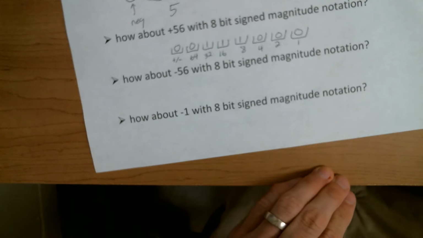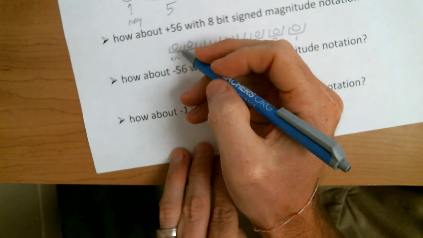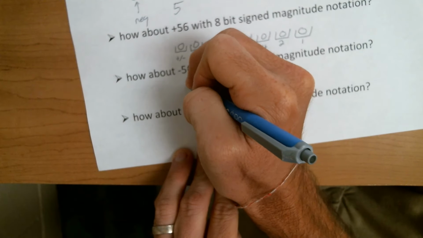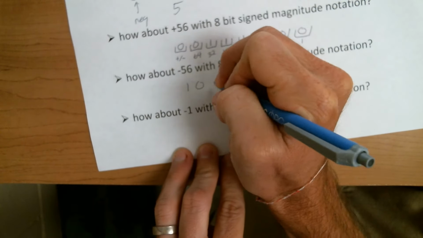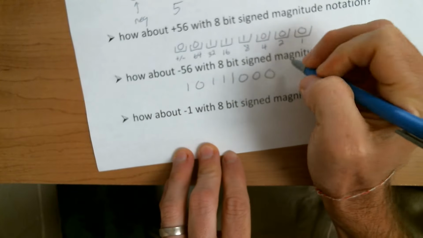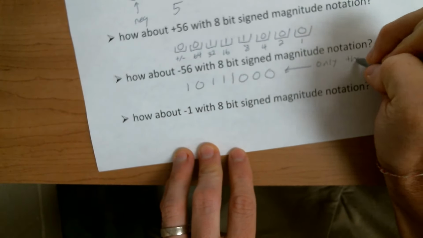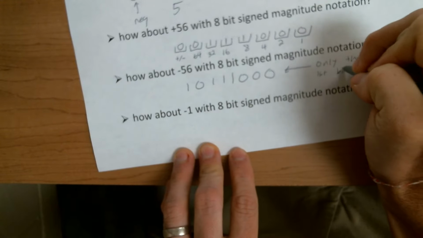Now, -56 is going to be the exact same thing, only that first digit, instead of being a 0, is going to be a 1. So it would be 1, 0, 1, 1, 1, 0, 0, 0. Only the first bit changes.